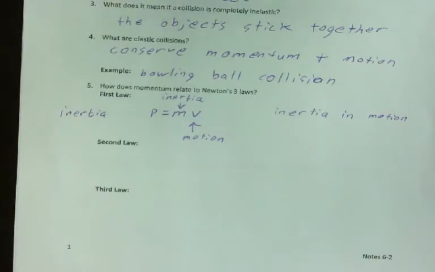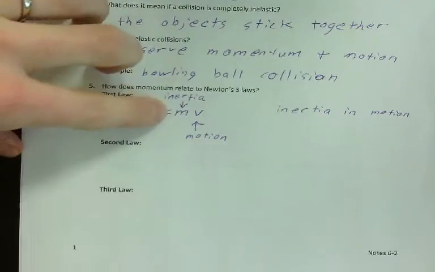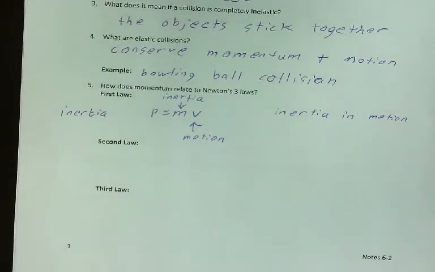The difference here is Newton's first law just explains why things resist change. This momentum explains how it does that. So it actually explains how it resists change. It resists change because of its motion and its mass. So while a fast-moving object does not have more inertia, it is harder to change because it has more motion of its inertia. Okay?